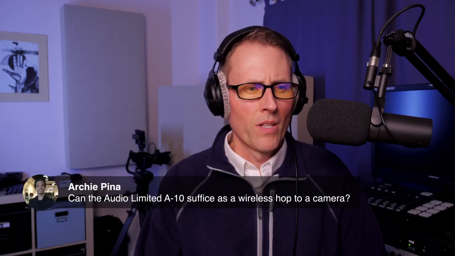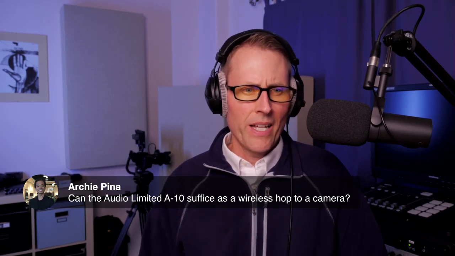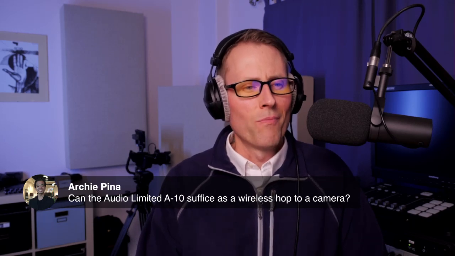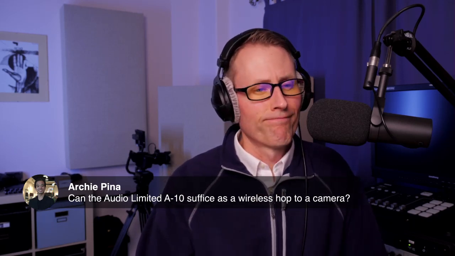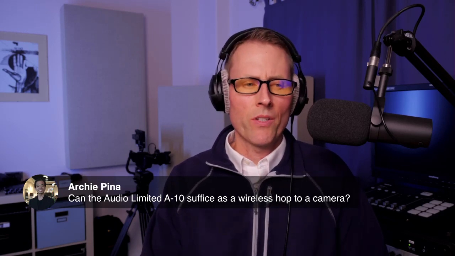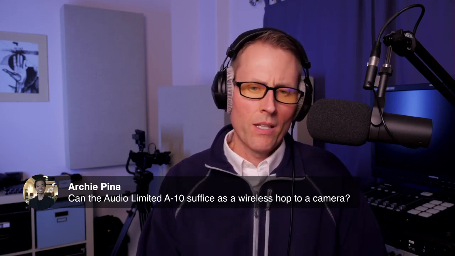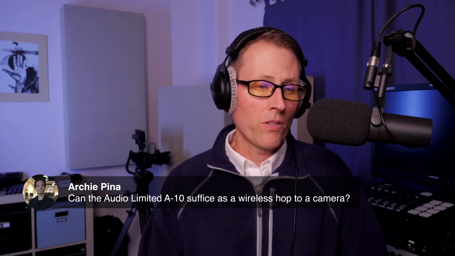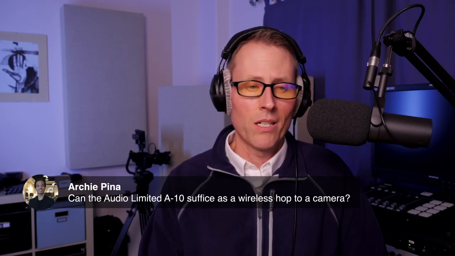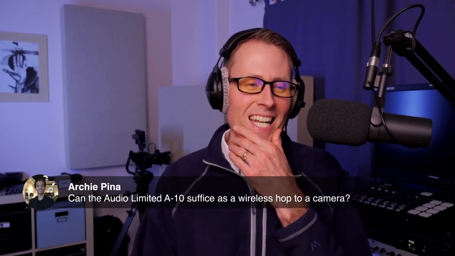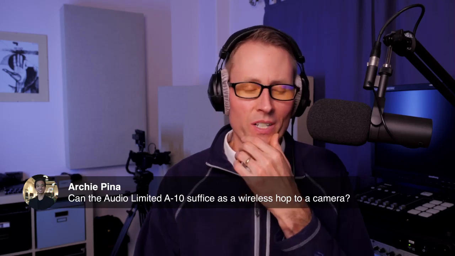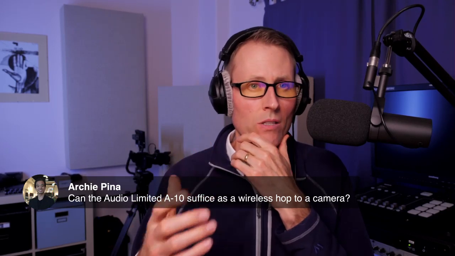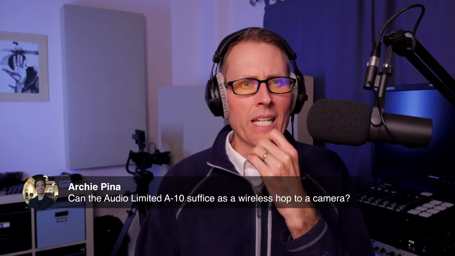Archie, can the Audio Limited A10 suffice as a wireless hop to a camera? It could, but I don't think it's really set up for that. And here's why: the receivers on the A10 system are slot systems. So if you're using a camera that has a slot in, yeah, that would be great. But I assume you're talking about more consumer-oriented cameras. In that case, probably not a great option, just because you've got that slot receiver, which is quite large, fairly heavy, and it needs power.